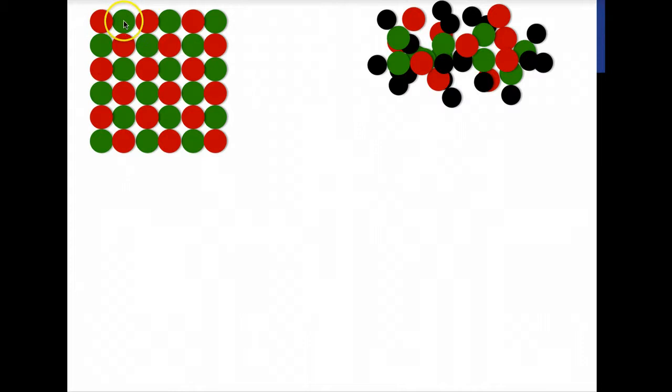So this negative chlorine is going to attract this sodium, and so on and so forth. And this sodium is going to attract this chlorine. So they wiggle and they form this very organized crystalline structure. Whereas molecules do not do that, because just the way they're bonded, they don't form a crystalline structure because they have things sticking out everywhere.